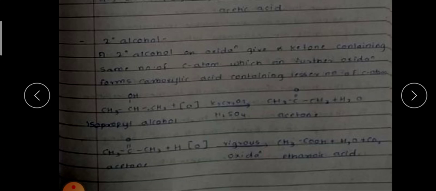Then the next part is the tertiary alcohol. You have to distinguish between the tertiary alcohol, secondary alcohol, and primary alcohol. For this purpose, this reaction we have to use.